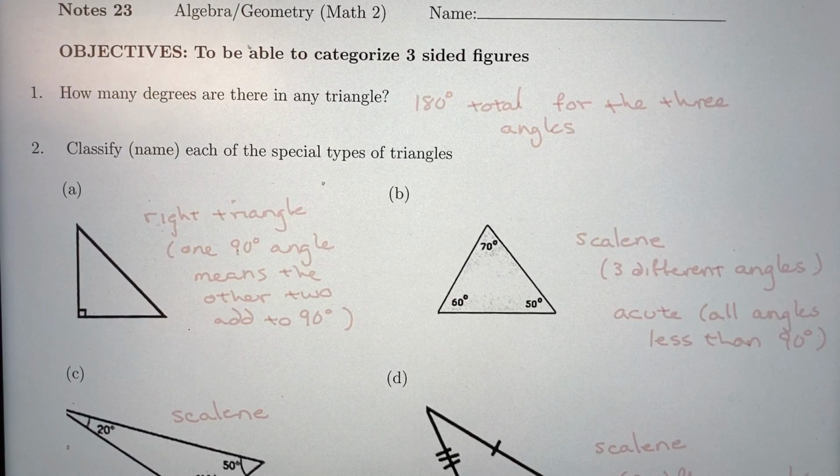Well, hopefully this is a review. How many degrees are there in a triangle? 180 degrees total for the three angles. So one thing to notice, this means you can't have more than one 90-degree angle or bigger.